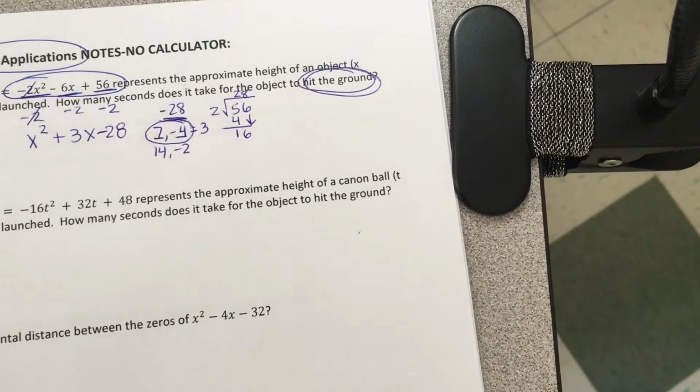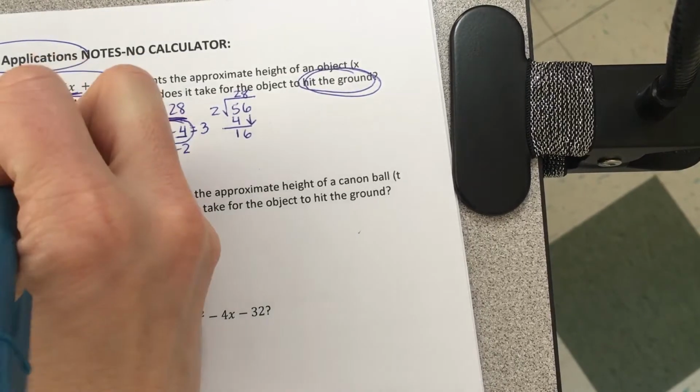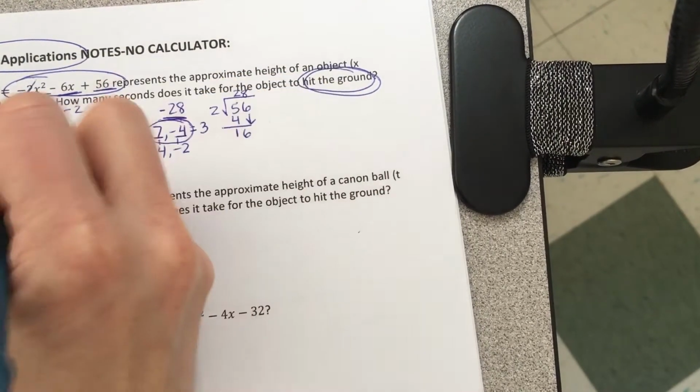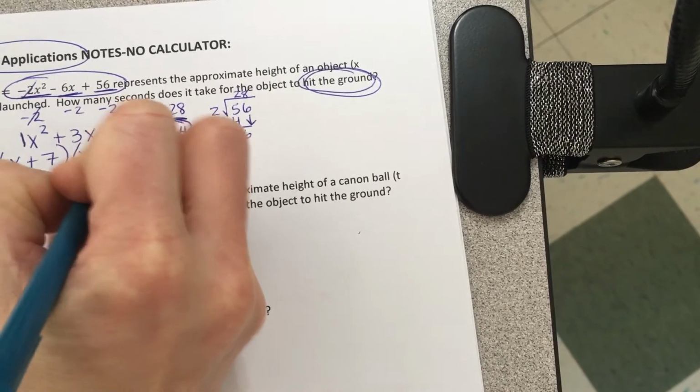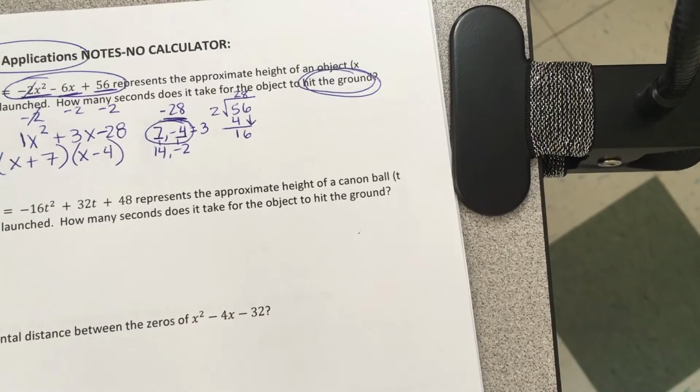Don't forget, what do you divide by? 1, right? There's just a 1 right there, so it doesn't change anything. So x plus 7, x minus 4.